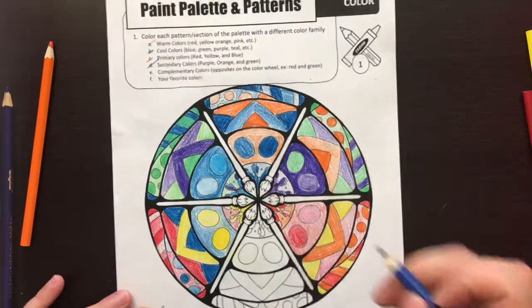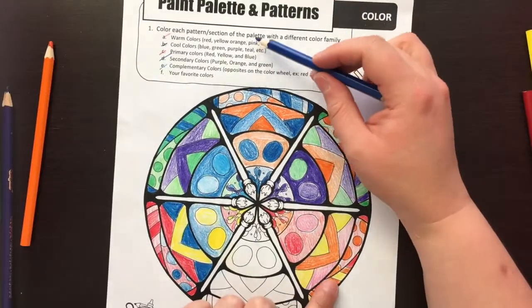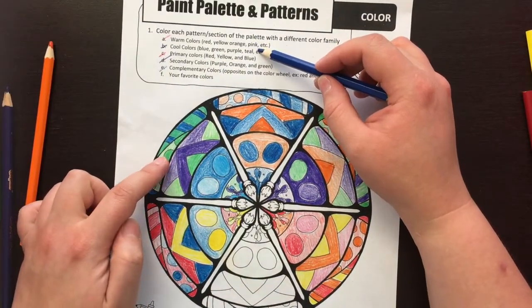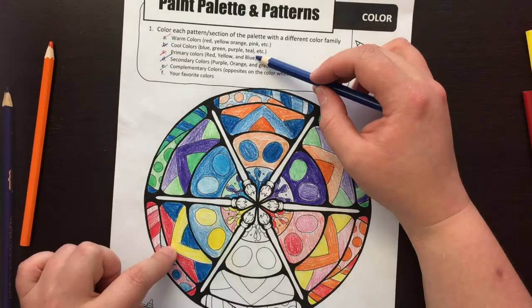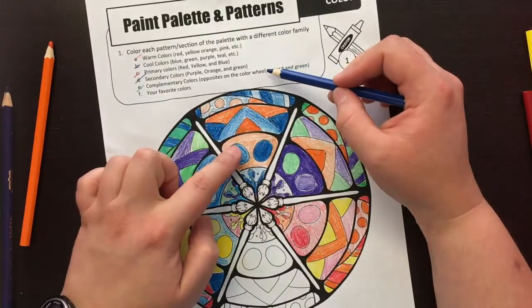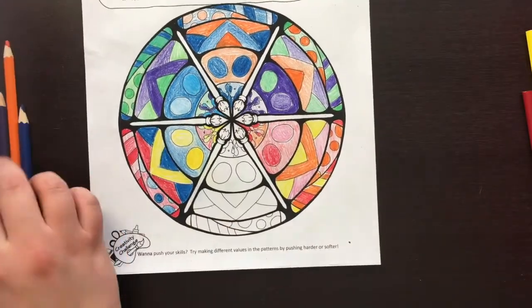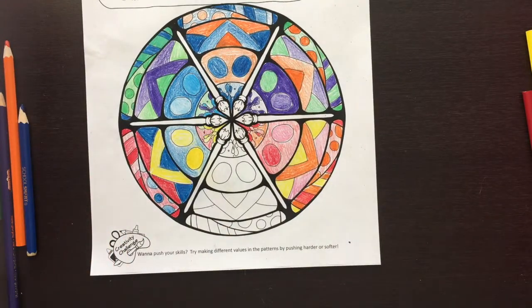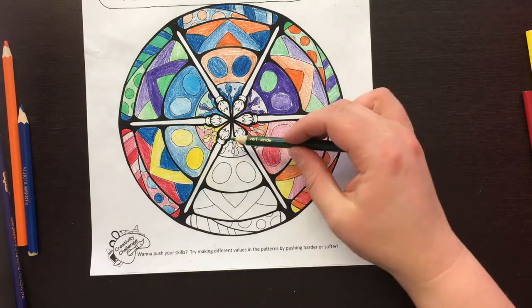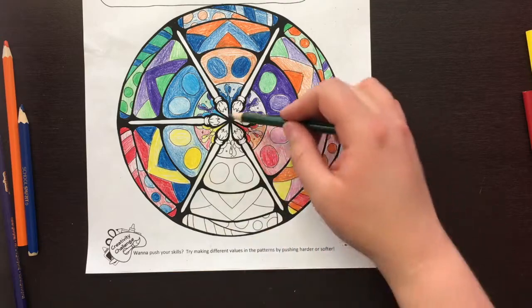All right, so I've got my warm colors, my cool colors, my primary colors, my secondary colors, and my complementary colors. Now for this last one, you get to pick your favorite colors to put in there. So maybe you want to pull out those teals or those lime greens or whatever you want. You can do that for here. So I think I'm really a big fan of those naturey colors. So I'm going to dig through my colored pencil box here and find some of those and use them in this space to finish up my paint palette.